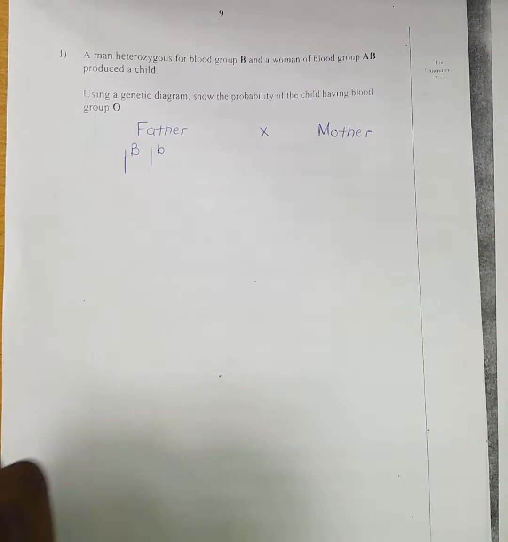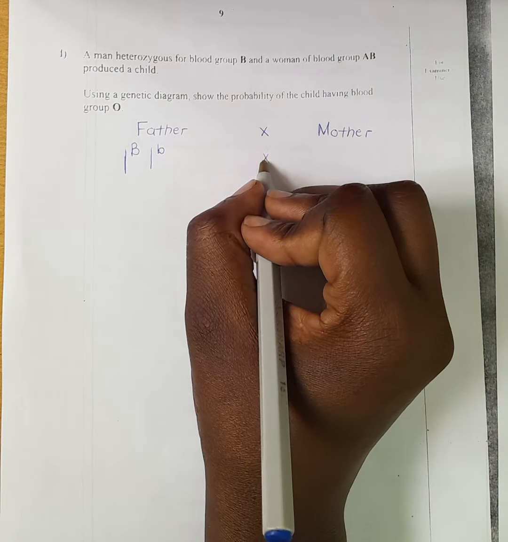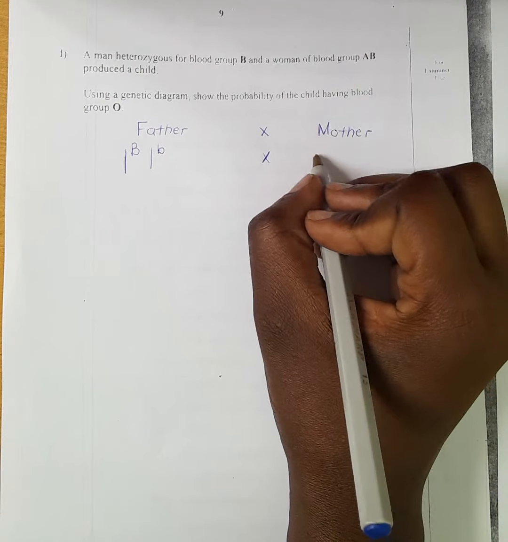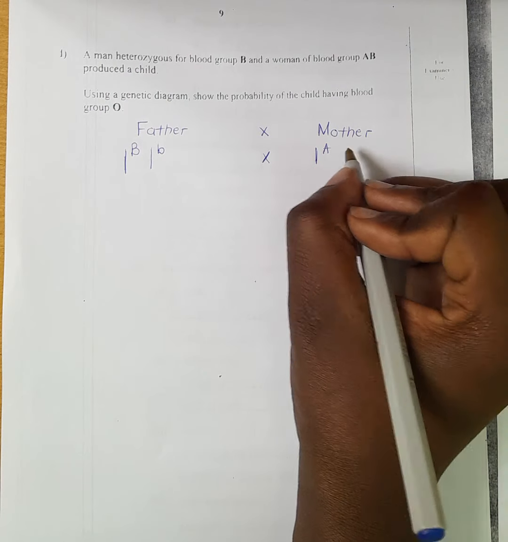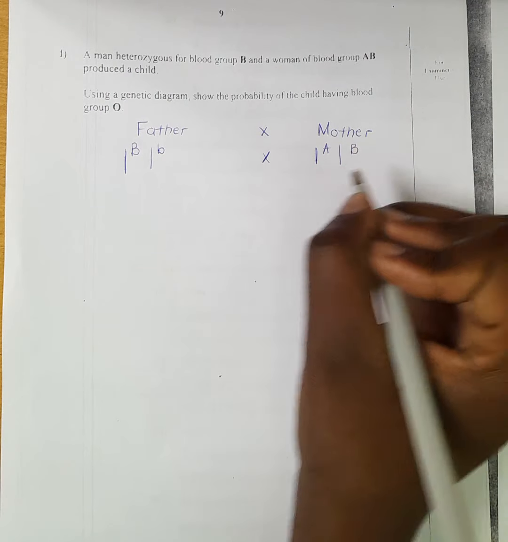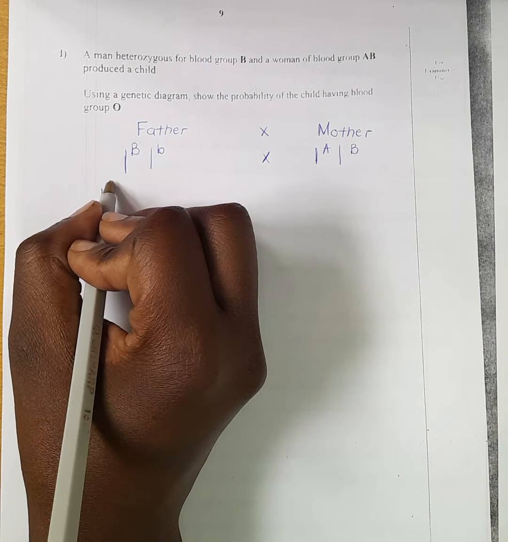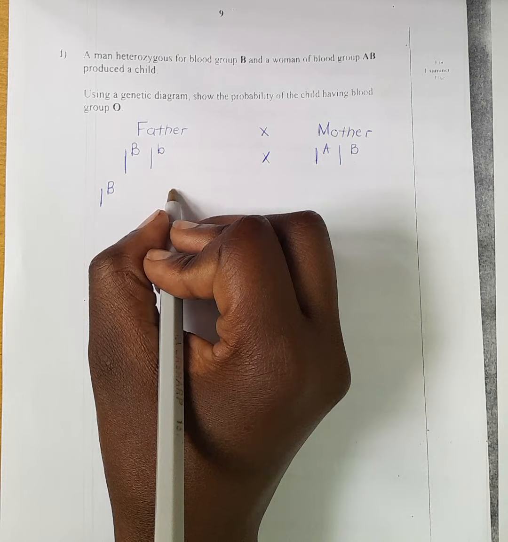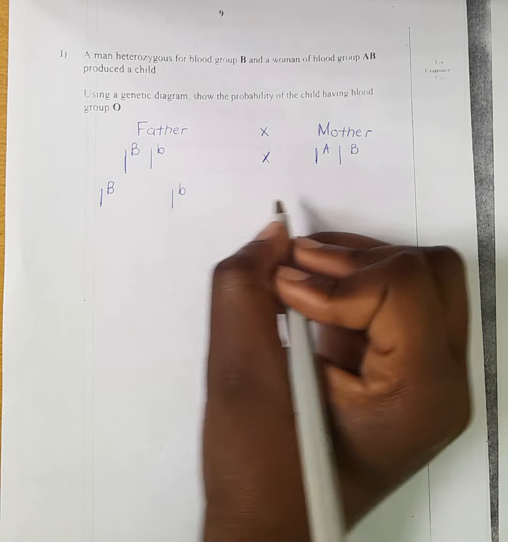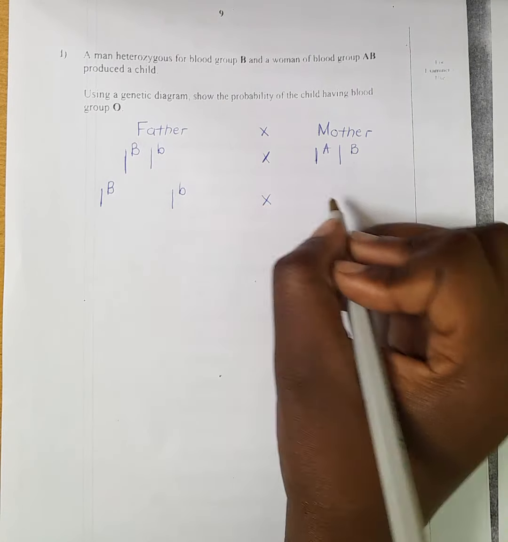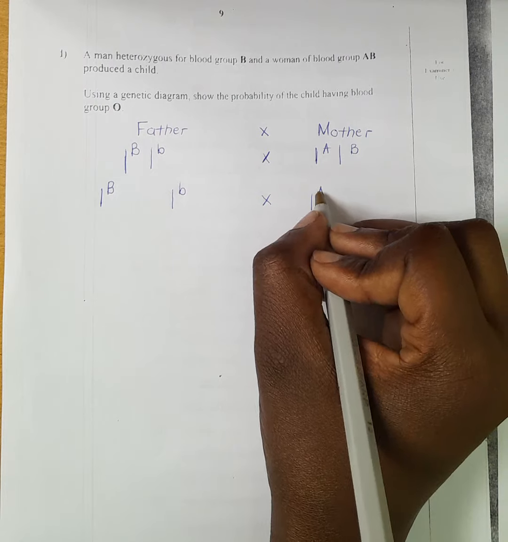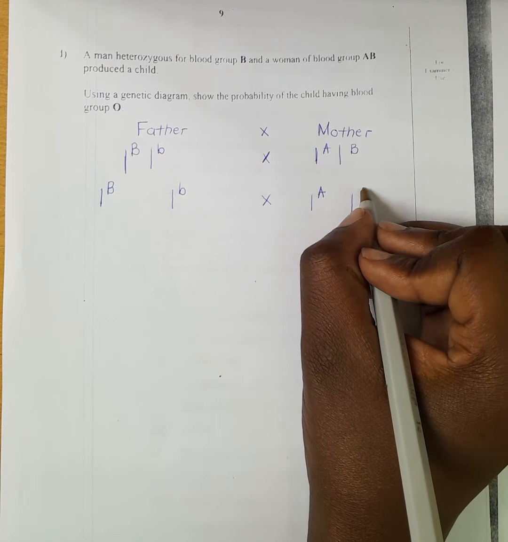This means that it is heterozygous. And then for the blood group of the mother, we are going to have AB like this. And then we are going to distribute this so that it is going to be I^B and I^b, multiplied by this A and also this B.